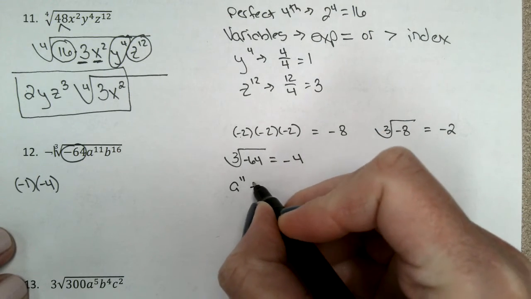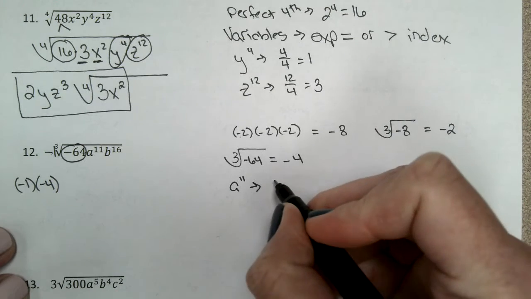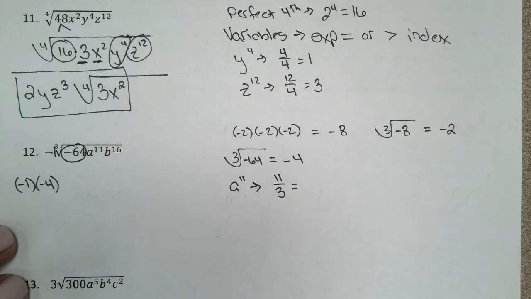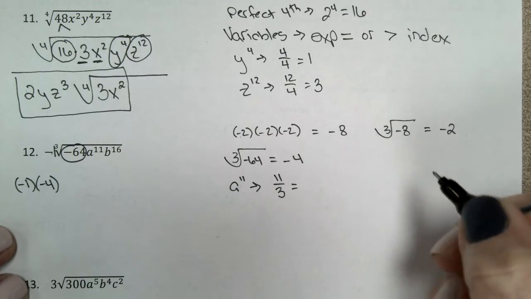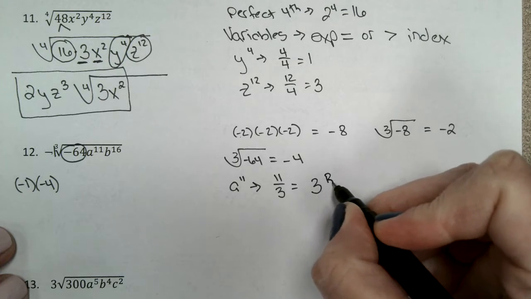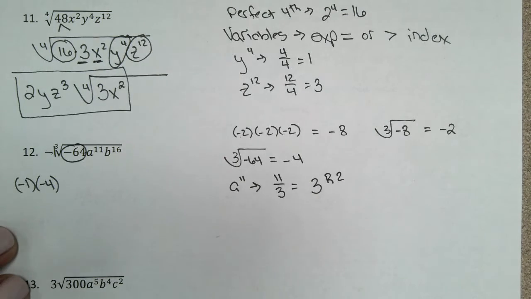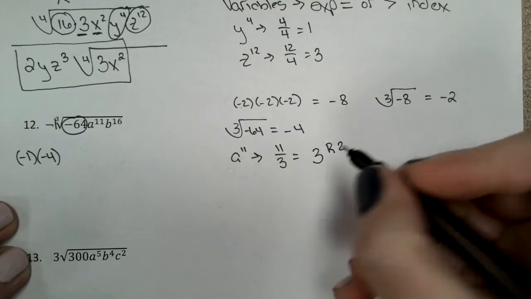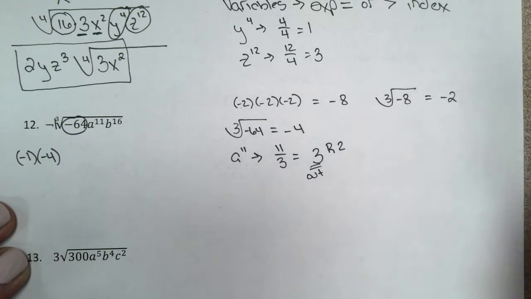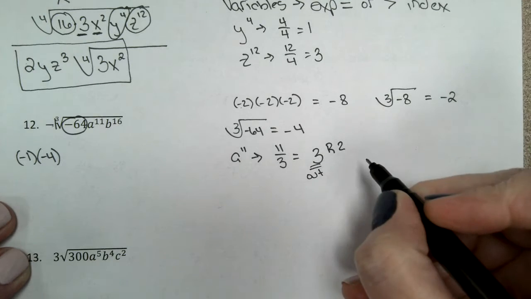Now let's deal with a to the 11th. So 11 divided by 3. So 3 goes into 11 3 times with 2 left over. So whatever this whole number portion is, that tells you how many of the variables get to come out.